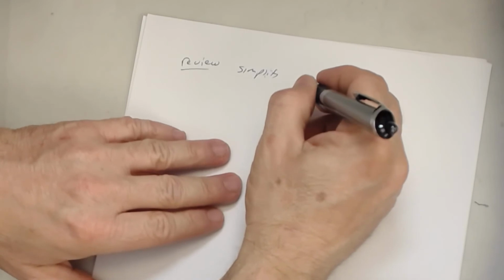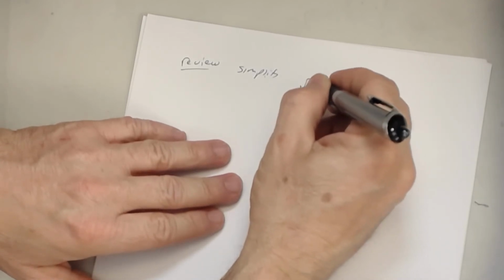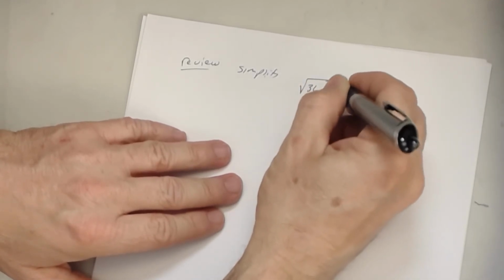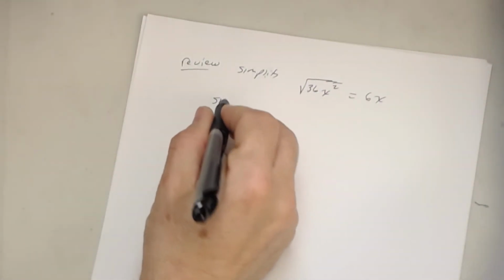Simplify. The square root of 36x squared. On those 2 worksheets you did, what was the answer to that? 6x. Okay? All right, now, I'm going to ask you this. So again, this is still review.